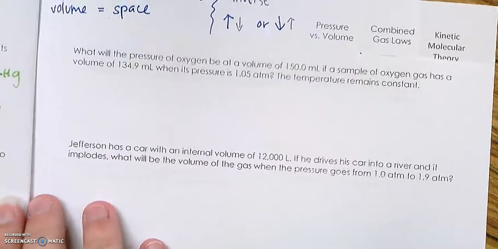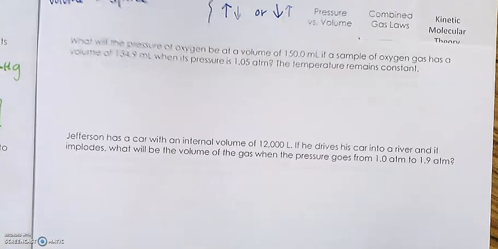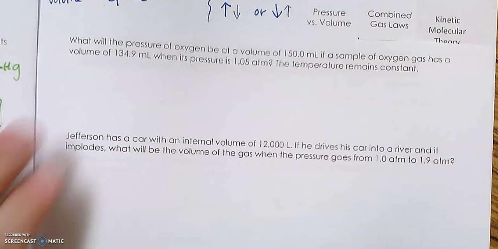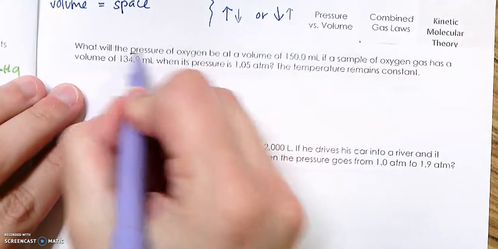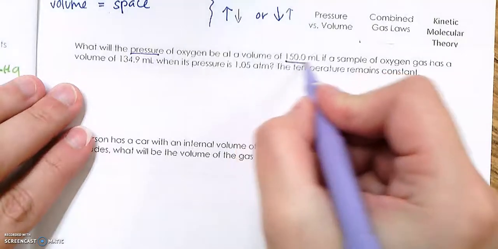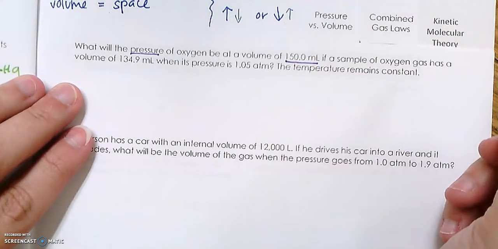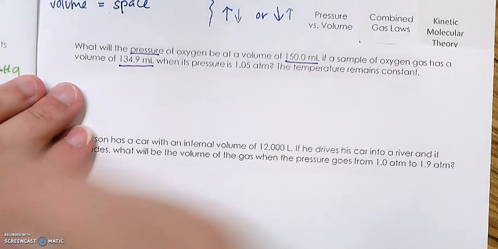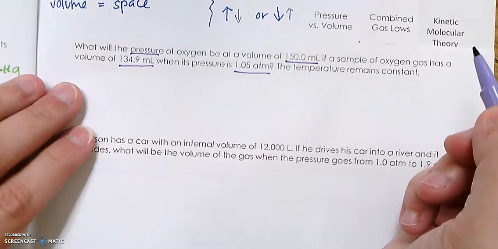So this one says, what will the pressure of oxygen be at a volume of 150.0 milliliters? So it says, what will the pressure, so I'm looking for pressure, be at the volume of 150 milliliters if a sample of oxygen gas has a volume of 134.9 milliliters when its pressure is 1.05 atm.